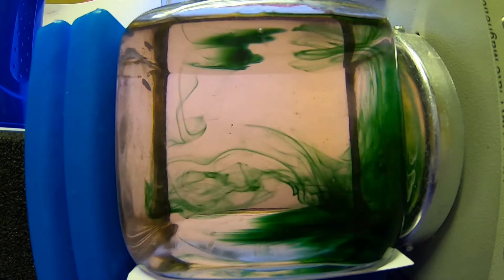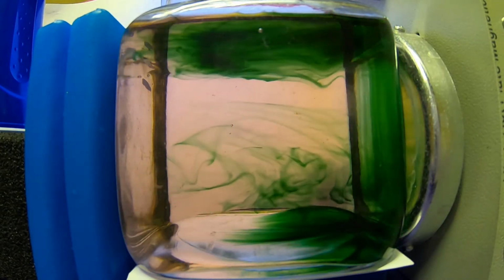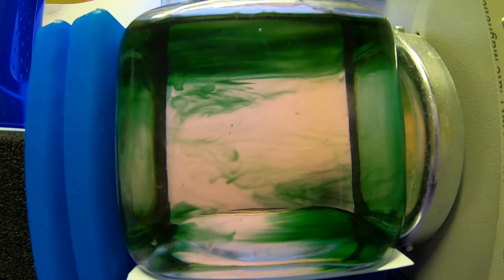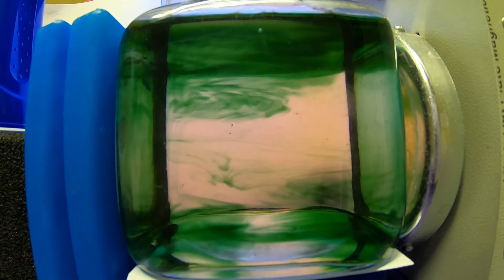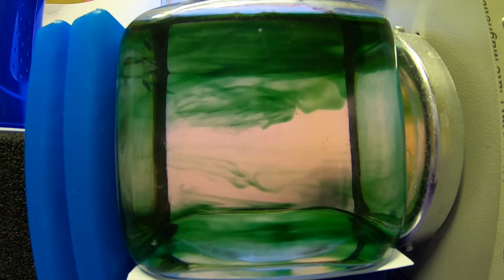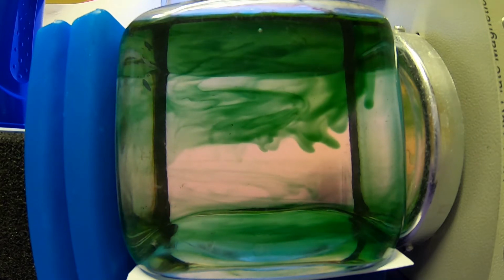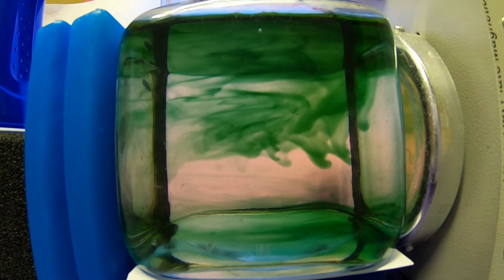Oh wow! The reason why the green dye goes up when it touches the heat is because when air gets hot, it goes up. And when it gets cold, it goes down. So you get this nice circulation. Oh, it looks so cool. Yeah, it's just like dropping.